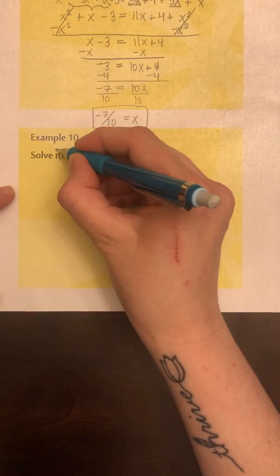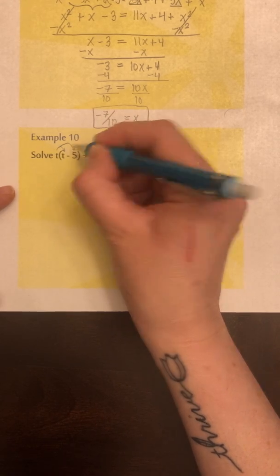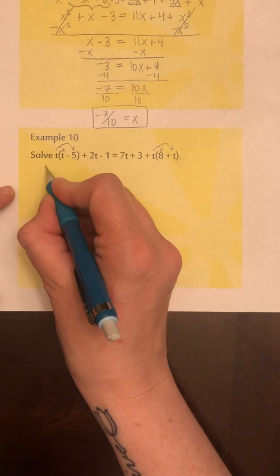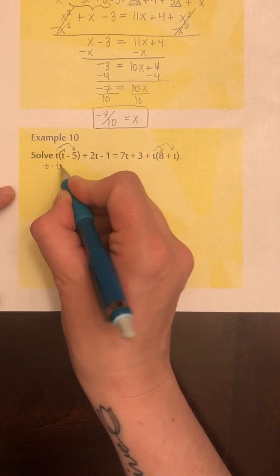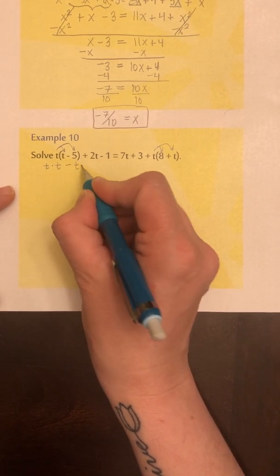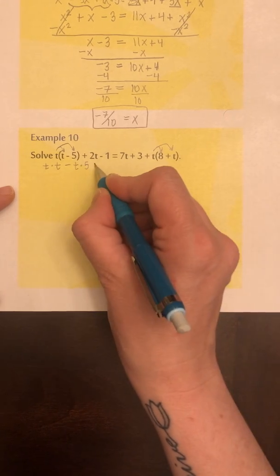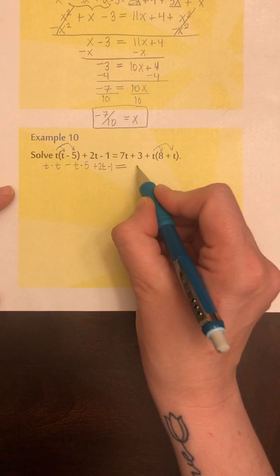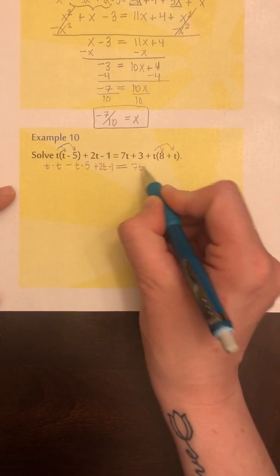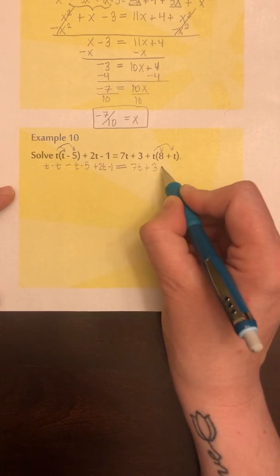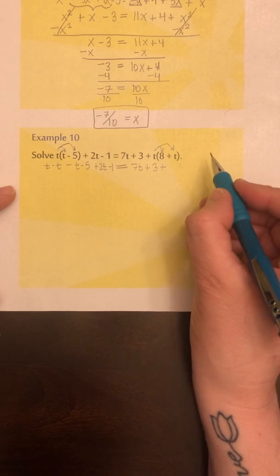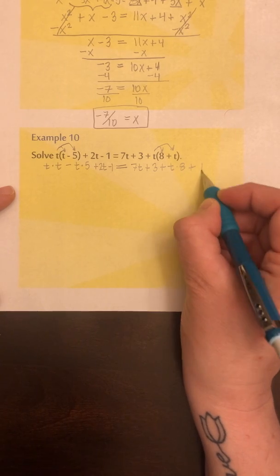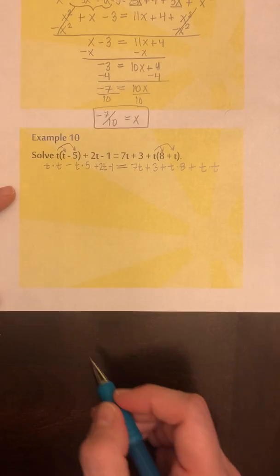Again, we're going to start with the distributive property, and it's going to happen on both sides. So I've got t times t minus t times 5 plus 2t minus 1 equals 7t plus 3 plus, here's where I'm going to be distributing on the right side, t times 8 plus t times t.